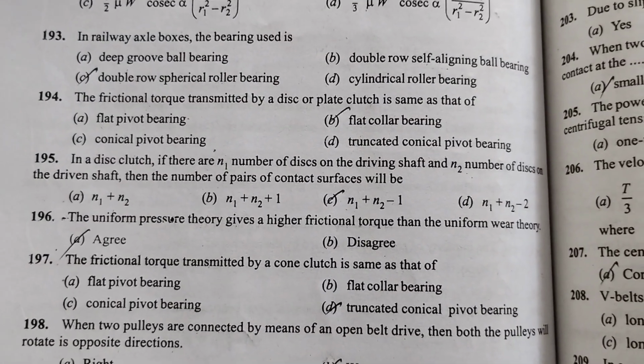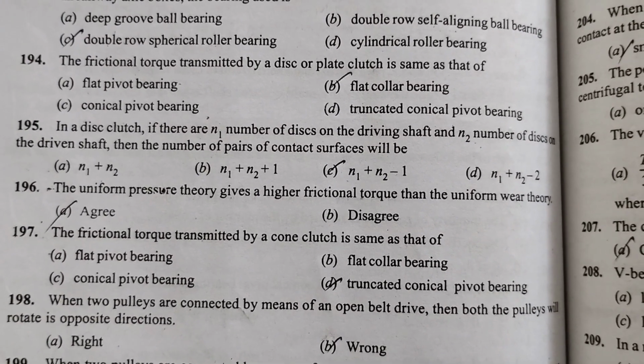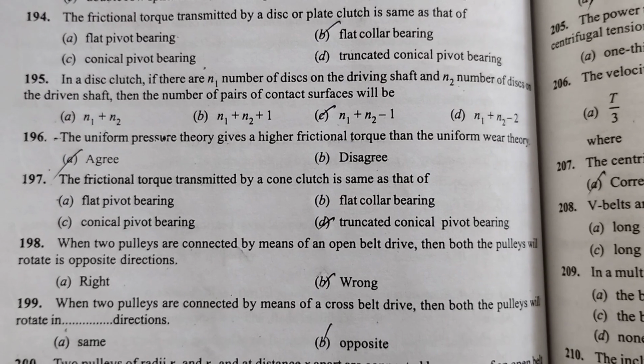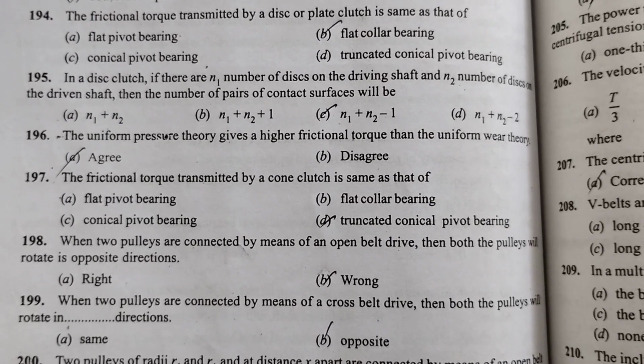The uniform pressure theory gives a higher frictional torque than the uniform wear theory. The frictional torque transmitted by a cone clutch is the same as that of the truncated conical pivot bearing.